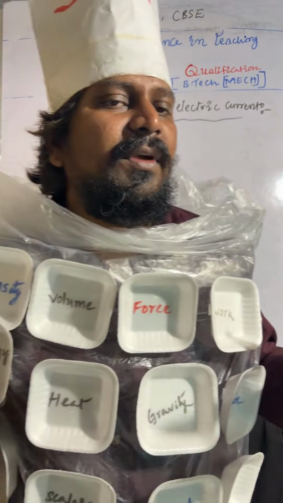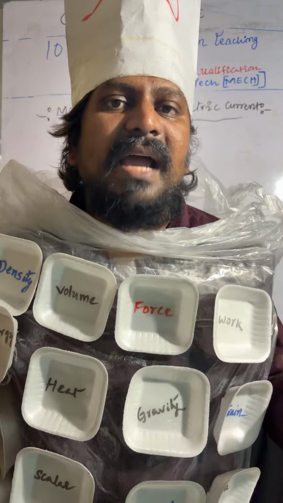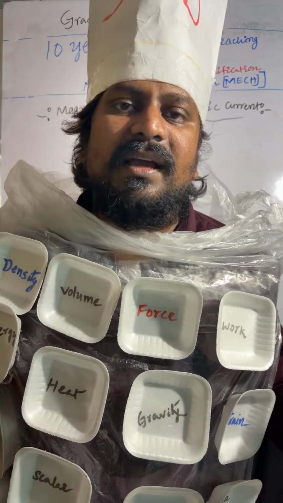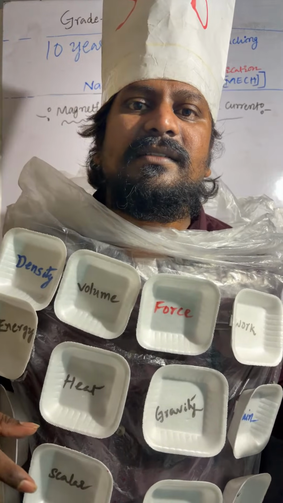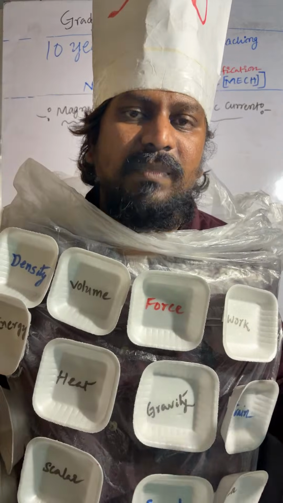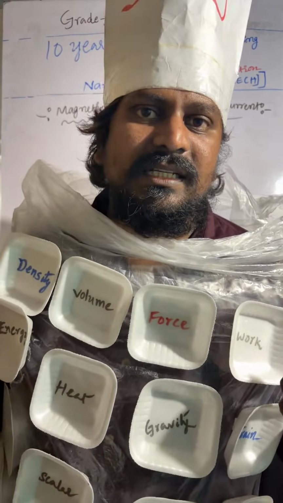Coming to artificial magnets, man-made magnets are artificial magnets. Naturally occurring magnets are natural magnets, while artificial magnets are made by humans according to our industrial requirements.